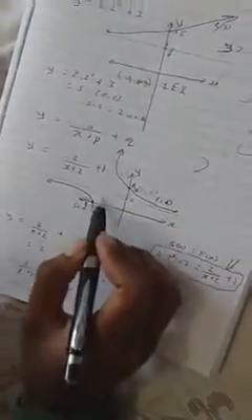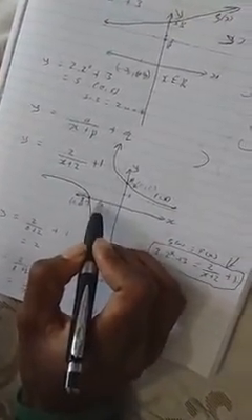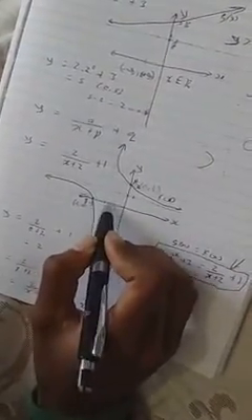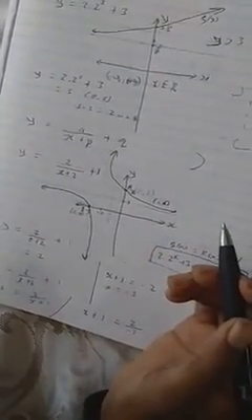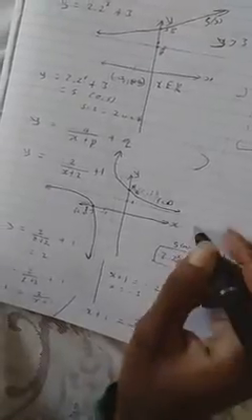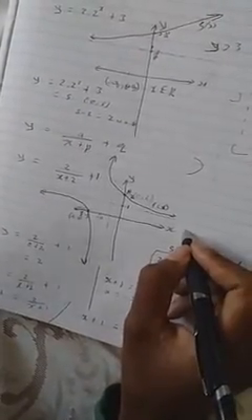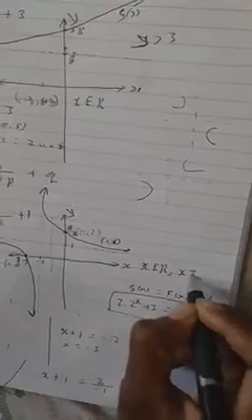Even on the negative side, beyond -2, you would find this graph. What does that mean? It means that this graph only excludes -2 in case of x. So the domain will simply be x is an element of all real numbers where x is not equal to -2, because -2 is excluded.